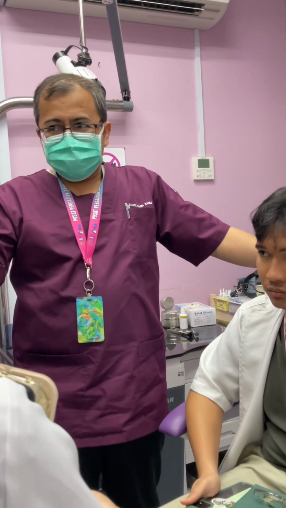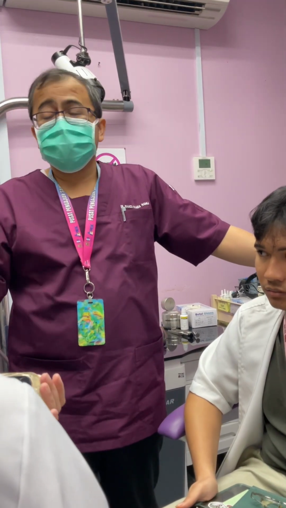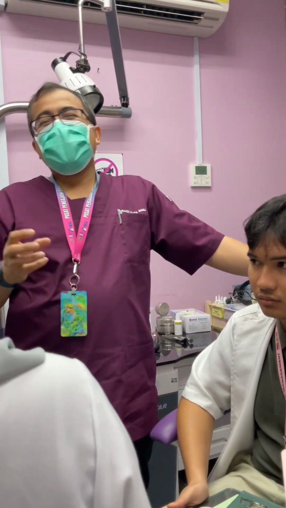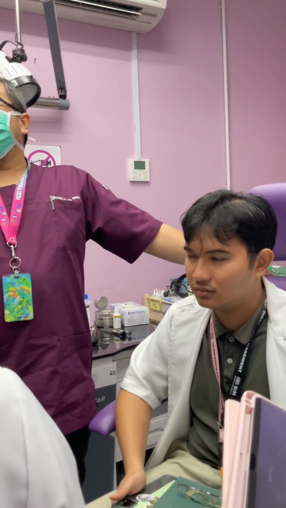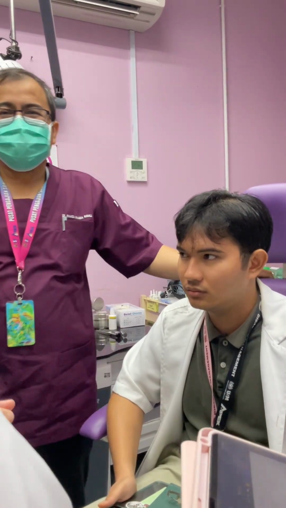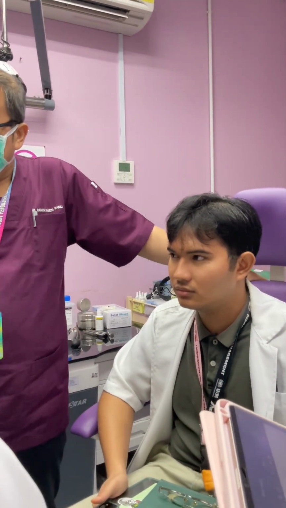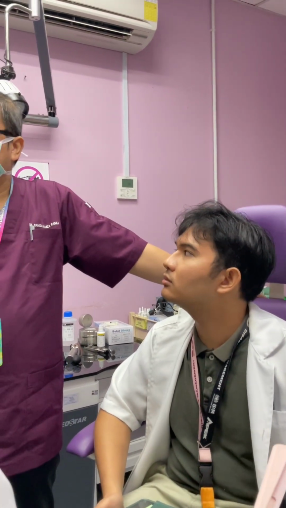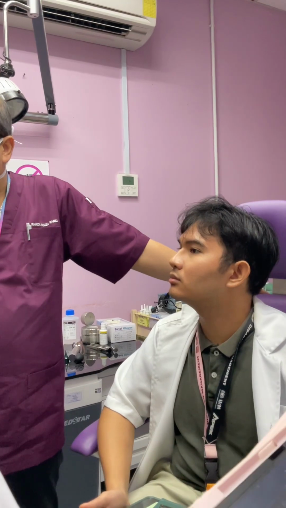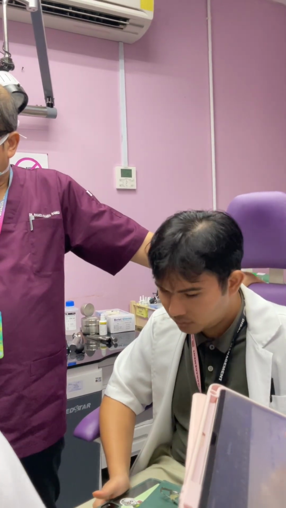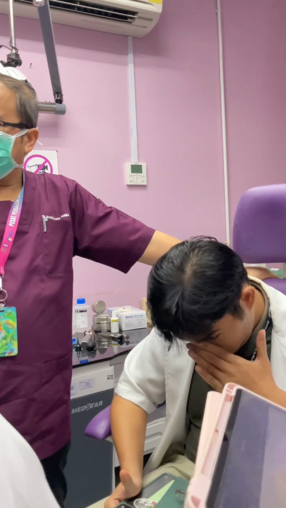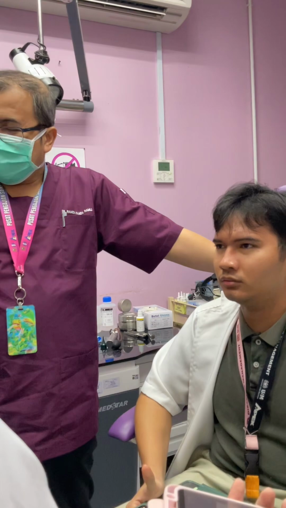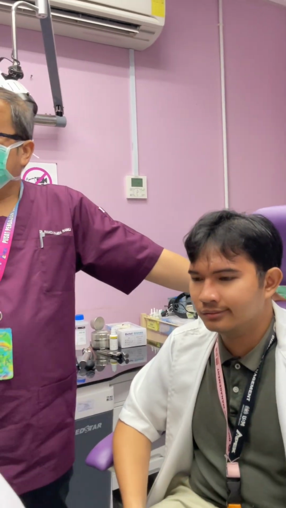Listen: side, size, shape. There are five, two more. Discharge. If there is presence of discharge, past discharge, with that perforation, what does it mean? The patient is having an active infection. In order to do surgery, you have to have a non-active infection. Non-active infection means it's dry.